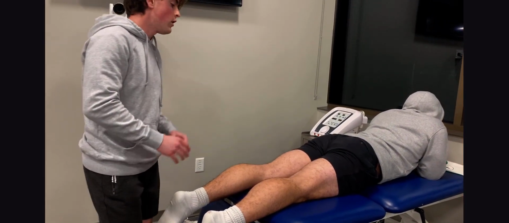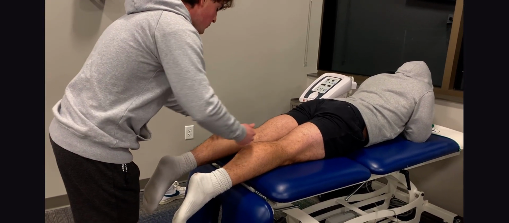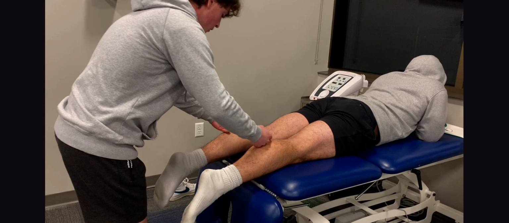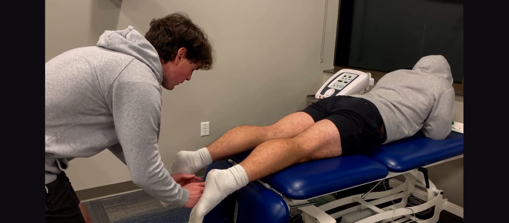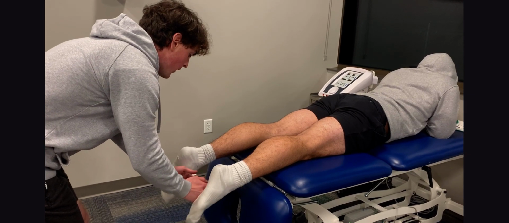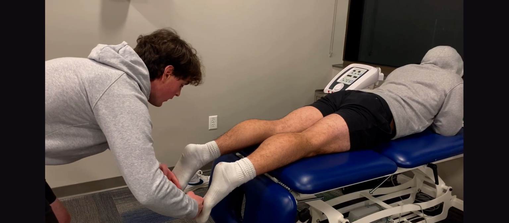All right, so now we're going to test the tibial peripheral nerve. So what we're going to do, we're going to have our patient lay prone, and we're going to stroke the posterior aspect of the gastrocnemius. And then what we're going to do is we are going to test inversion. So we're going to apply pressure, push. And then we're going to test plantar flexion. So we're going to push against the toes and push.